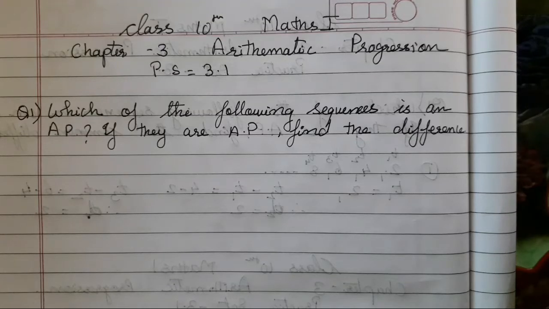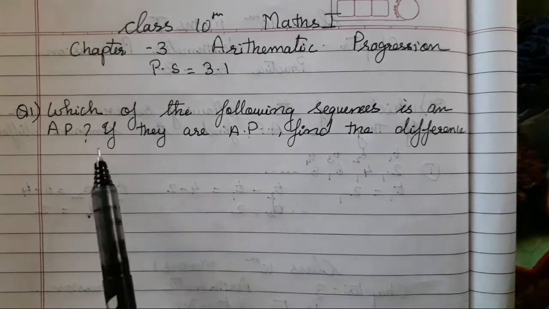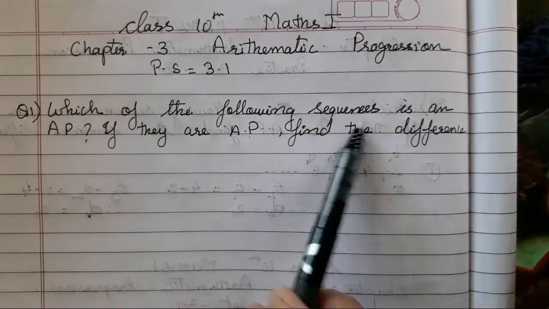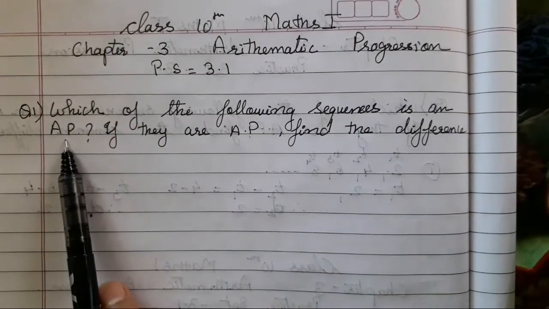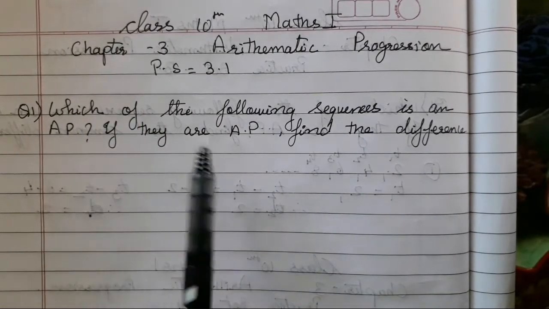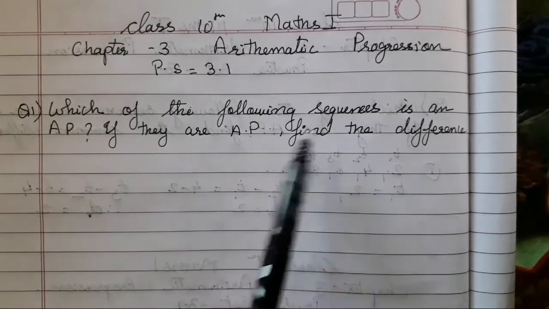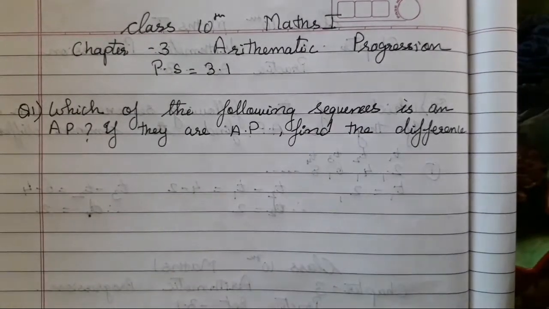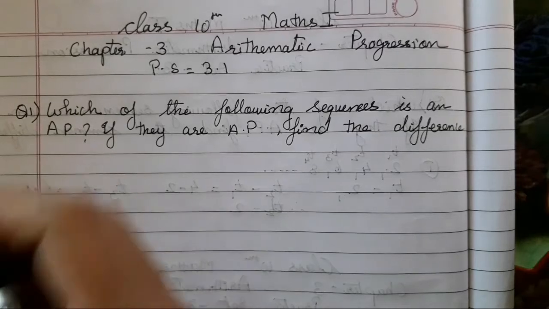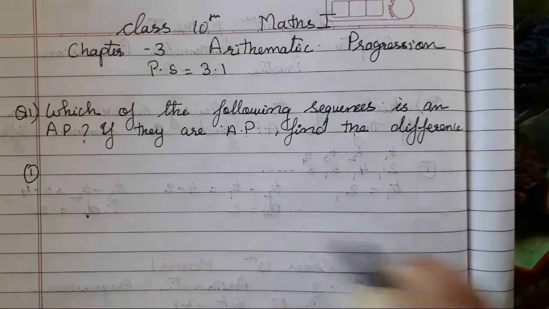Hello everyone, today we are going to do class 10th math part 1, chapter number 3, arithmetic progression, practice set number 3.1. We are going to complete it today. Question number 1 from this exercise is: which of the following sequences is an AP, that is, arithmetic progression? Find if they are AP, and if they are AP, find the difference.